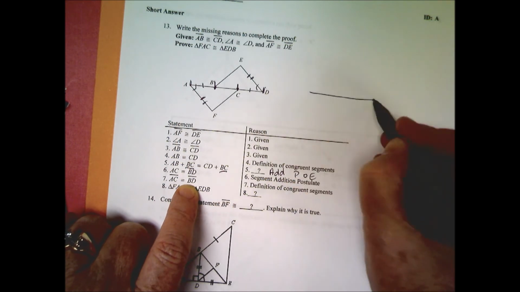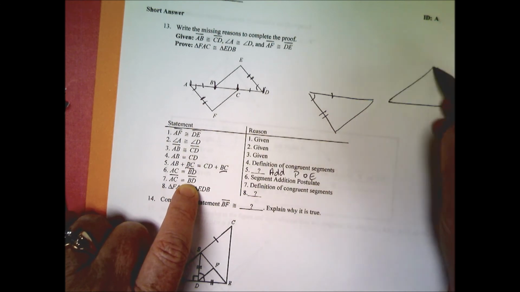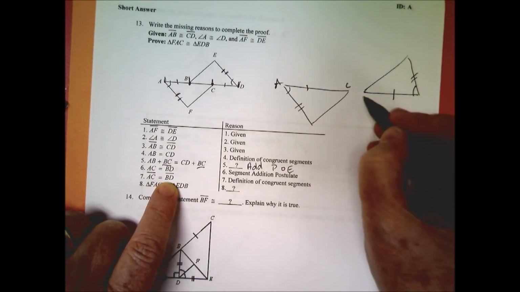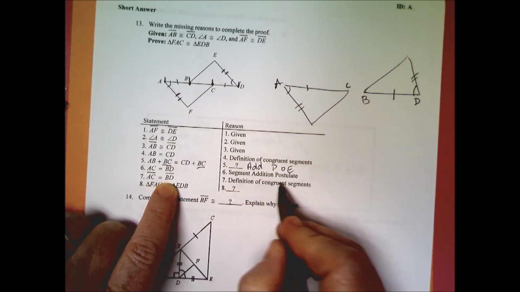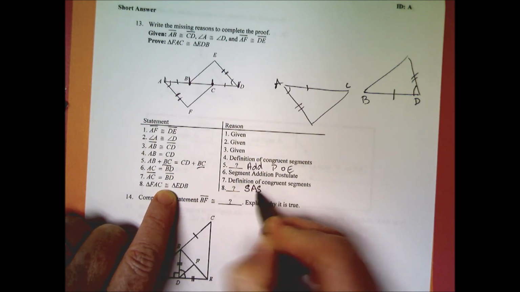So I've got this triangle with this side and this angle, and then I've got this triangle with this angle on this side. So what I have are two triangles that are congruent by side angle side. The next step is to say that AC is congruent to BD by definition of congruent segments. So my final statement here is side angle side.